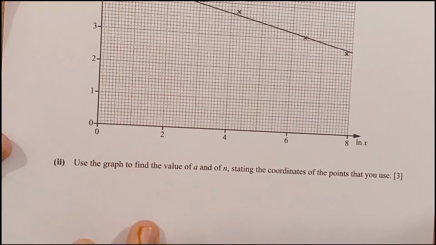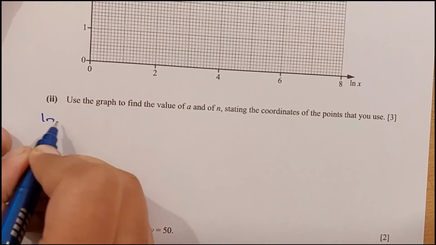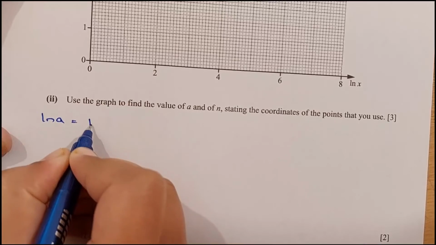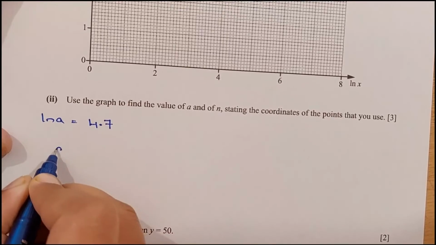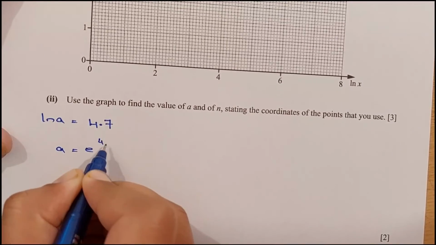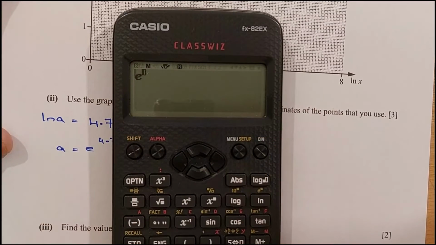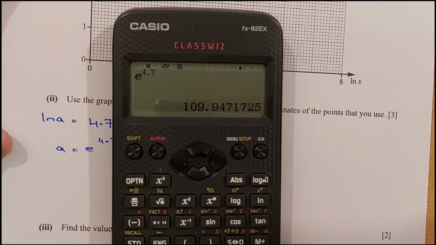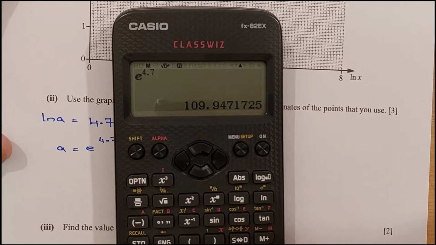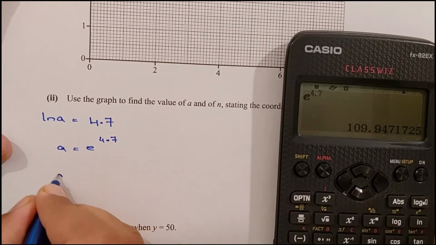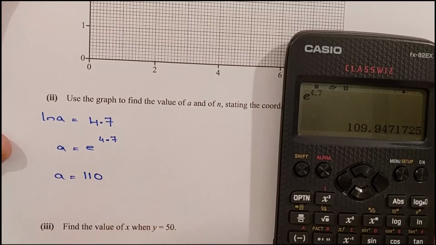So we can say that ln of a is equal to the y-intercept, that is 4.7. And what is a? A is e power 4.7, right? Let me simplify e power 4.7. This is 109.9 or 110. So a equals 110, right?